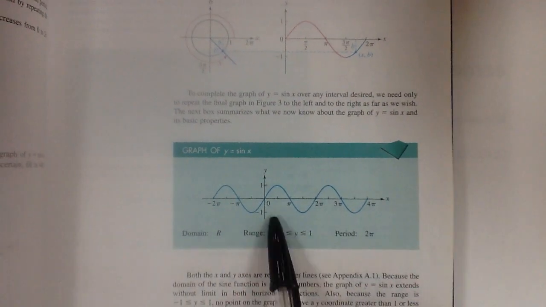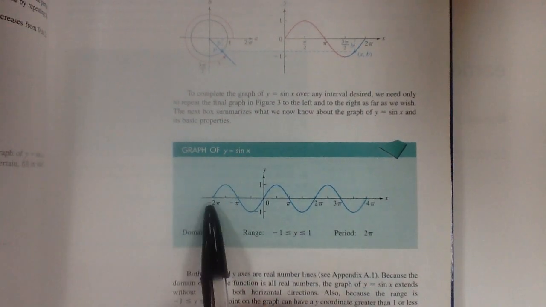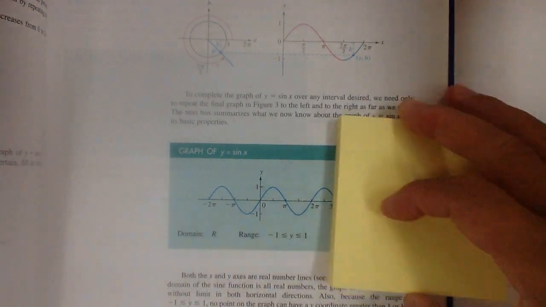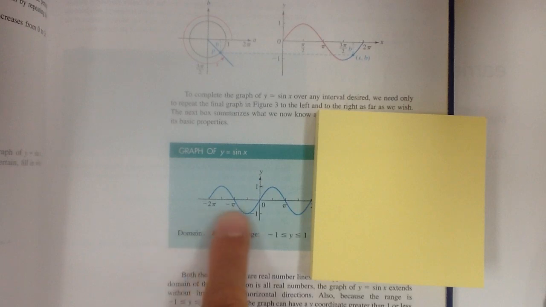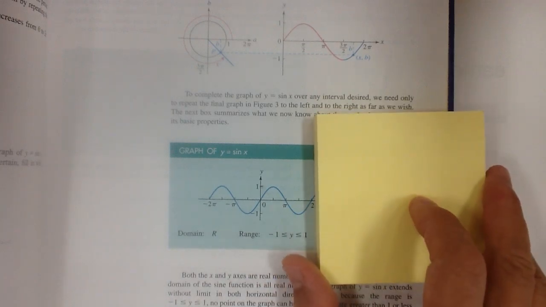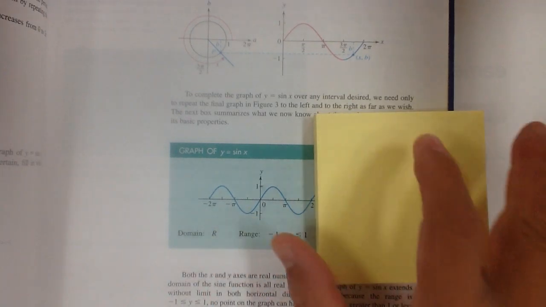Okay, so number 15, you want to sketch the graph. Number 15 is a sine graph. Your answer would be in the book, so this is a sine graph. Again, you want to go from negative 2 pi to 2 pi, so you want to stop right over here. So that's from negative 2 pi to positive 2 pi. So this is the answer for number 15.